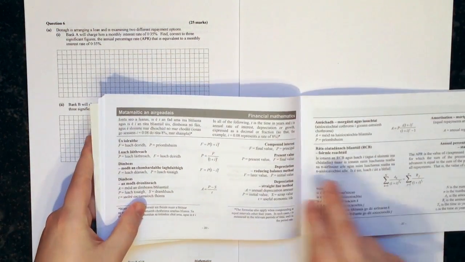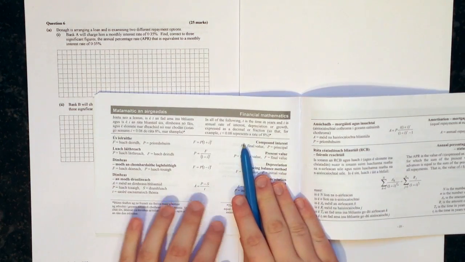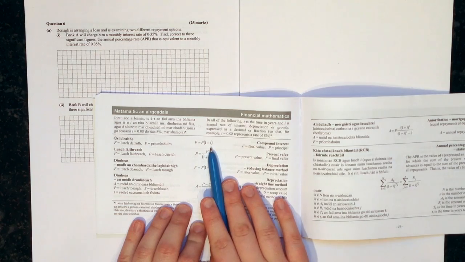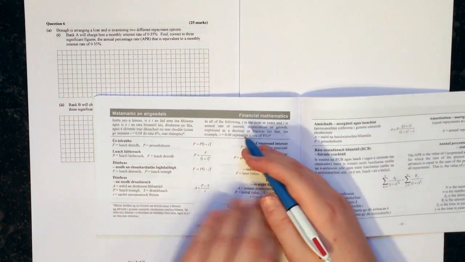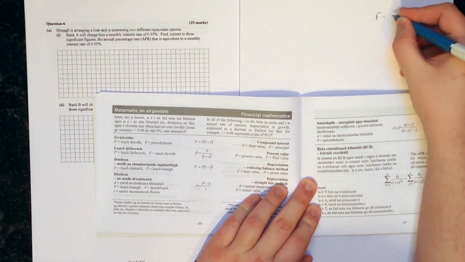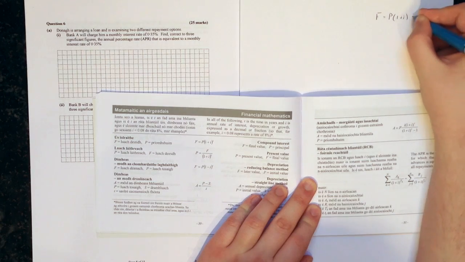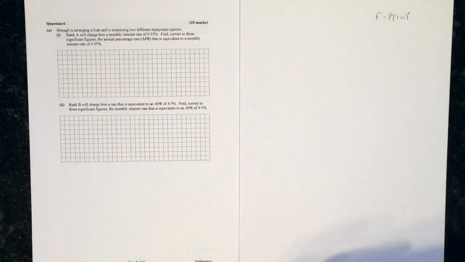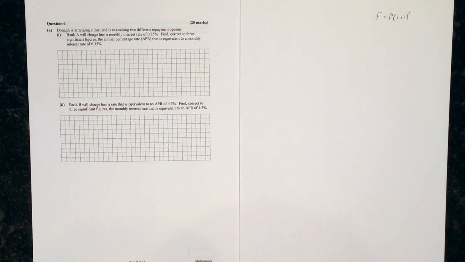And we'll see at the top we have a formula for compound interest. It says F is equal to P multiplied by (1 plus i) to the power of t. So our formula tells us that the final amount is equal to the principal multiplied by (1 plus the interest rate) to the power of t, where t is the time. So in this question we're trying to calculate the annual percentage interest rate, the APR, that is equivalent to a monthly interest rate of 0.35%.